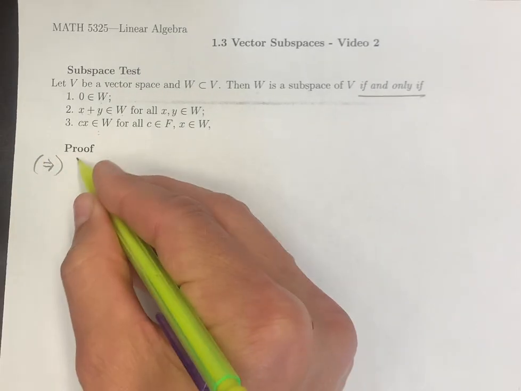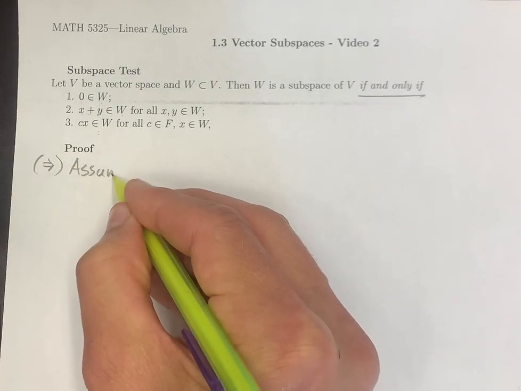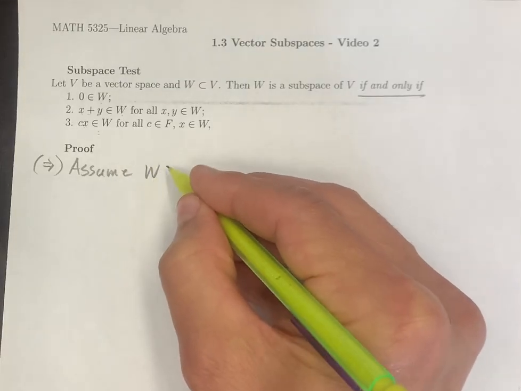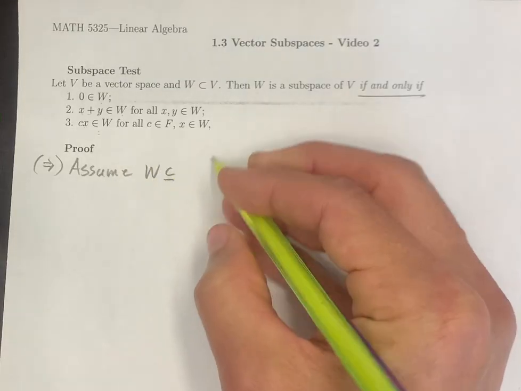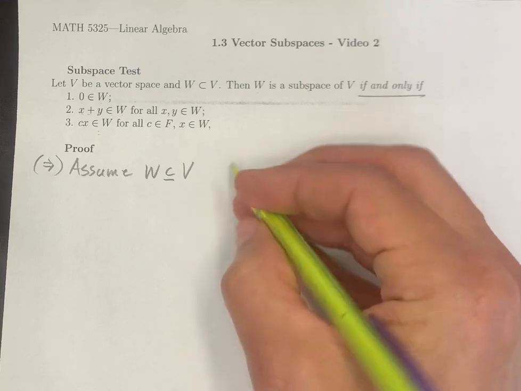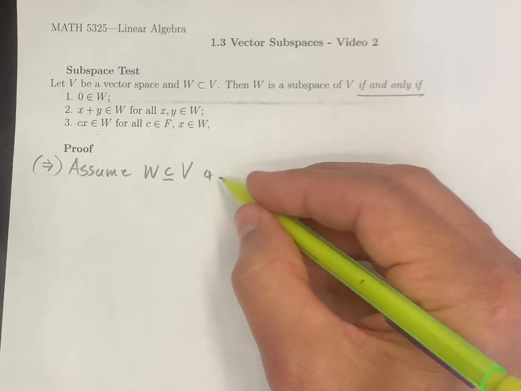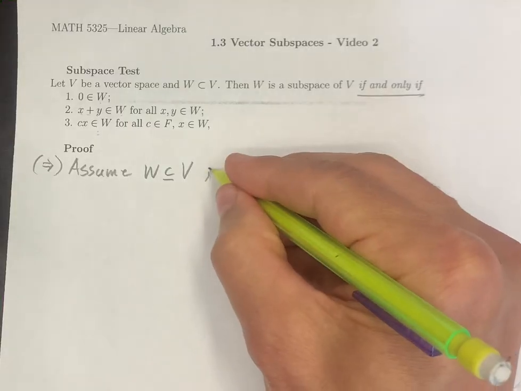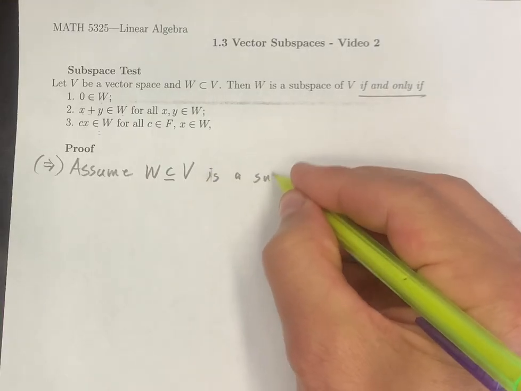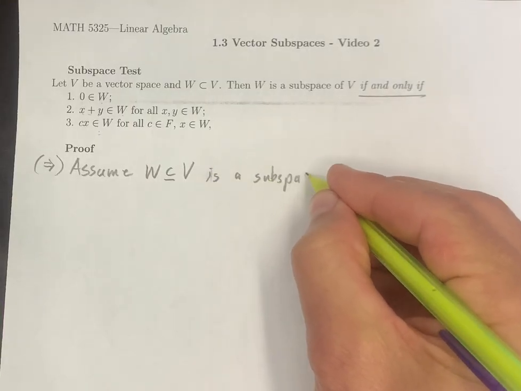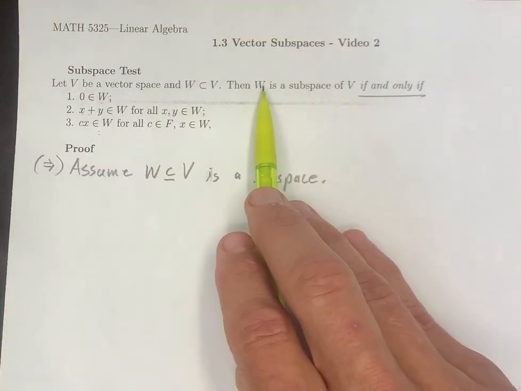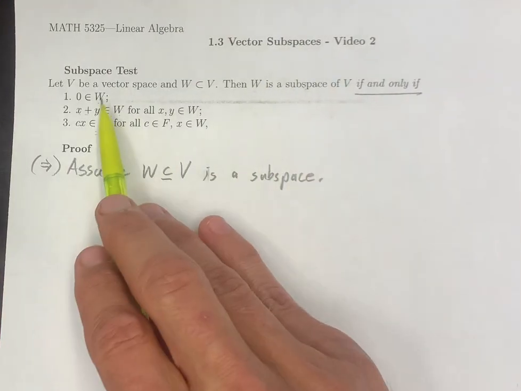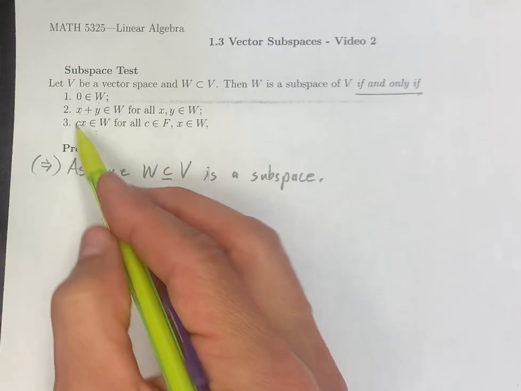We have to prove this in two directions. First, let's assume W is a subset of V that is a subspace. So we're assuming that this set is a subspace, and we have to prove all three of these. Now, think about it.